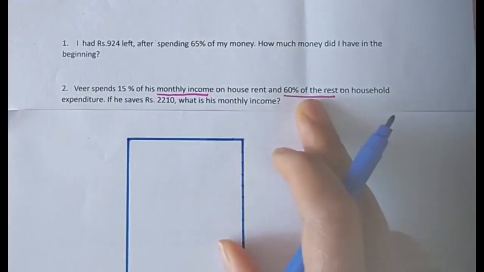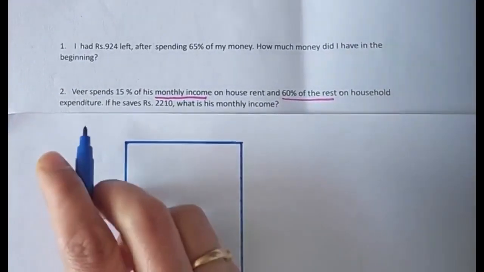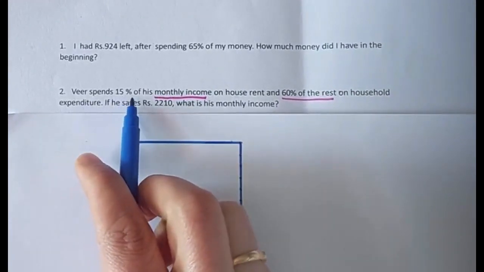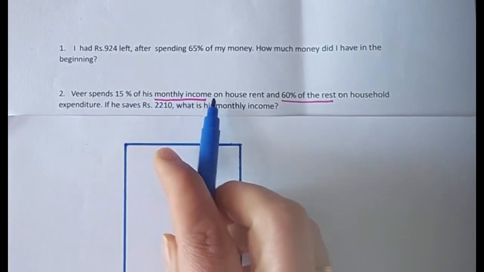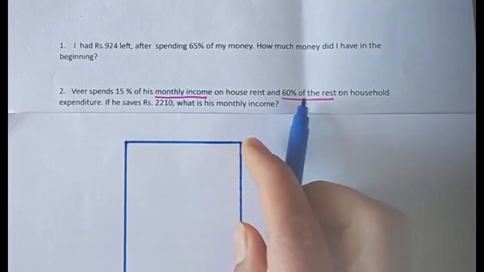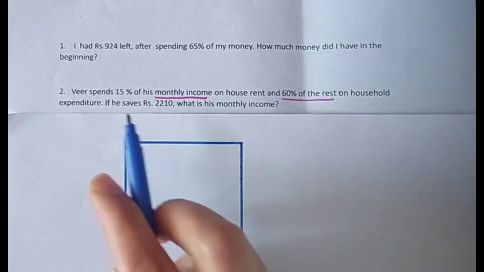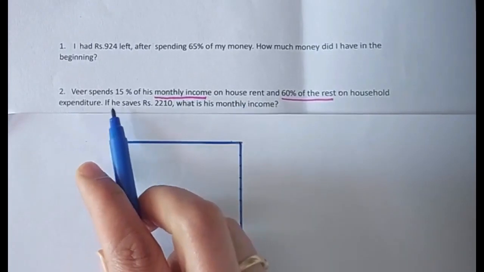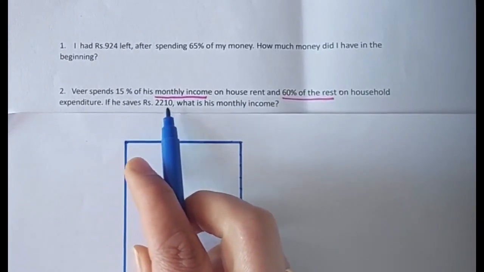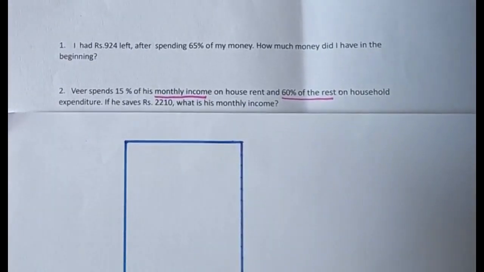Here we have the second story sum. Let's read it out. Veer spends 15% of his monthly income on house rent and 60% of the rest on household expenditure. Now, if he saves rupees this much, what is the monthly income?